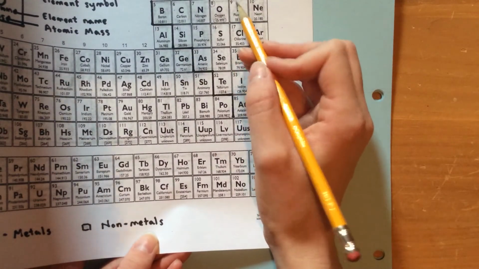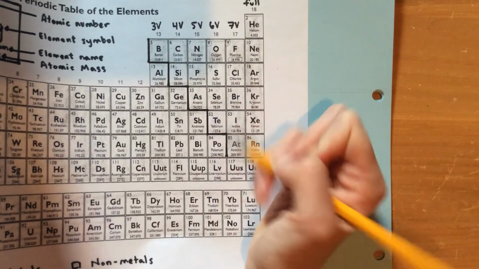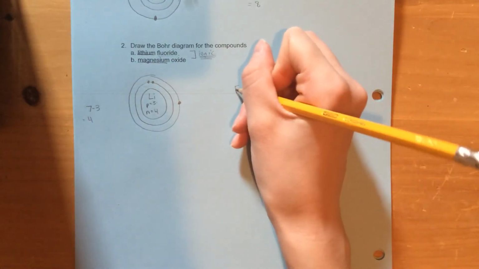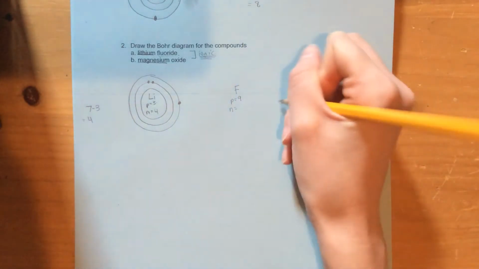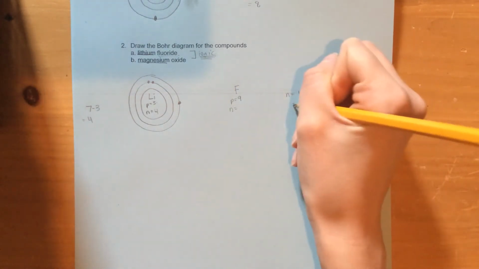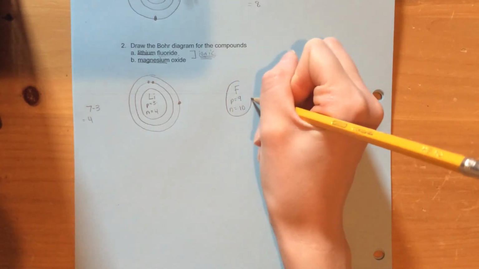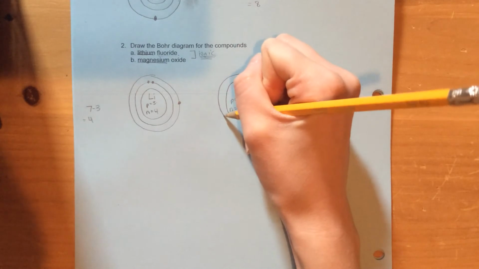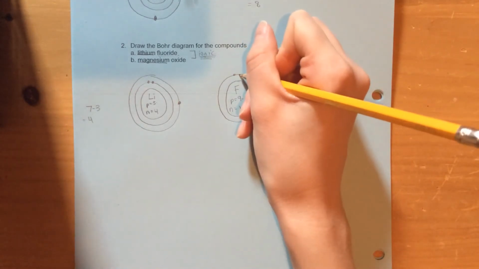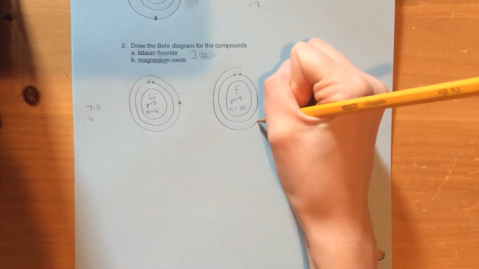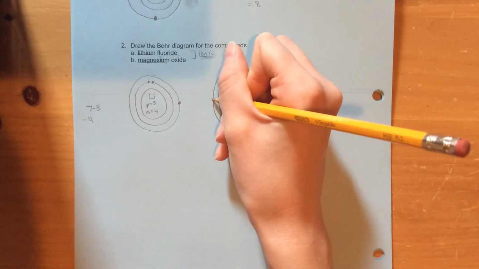So I can look at my periodic table. I know that fluorine has an atomic number of 9 and a mass of about 19. So I have 9 protons. My neutrons is going to be 19 minus 9, which is 10. Once again, I have 9 electrons because I have the same amount of electrons as I do protons. 1, 2, 3, 4, 5, 6, 7, 8, 9.